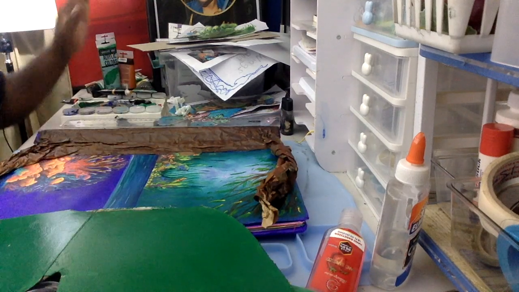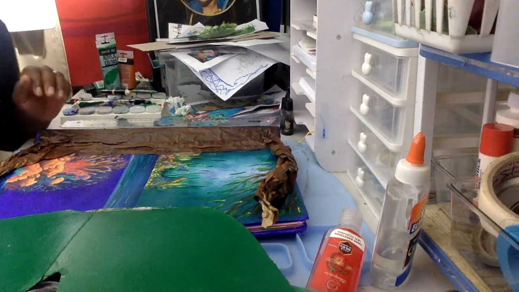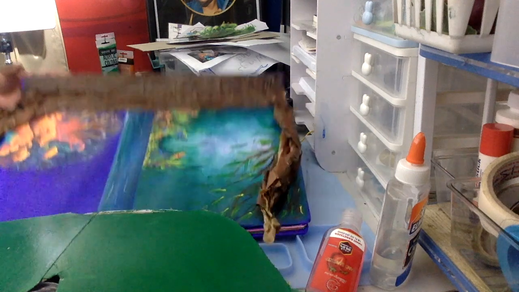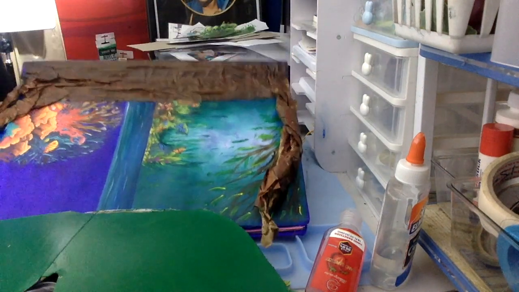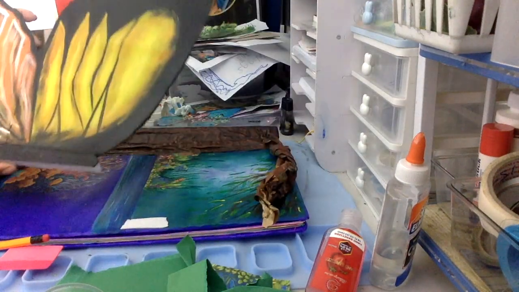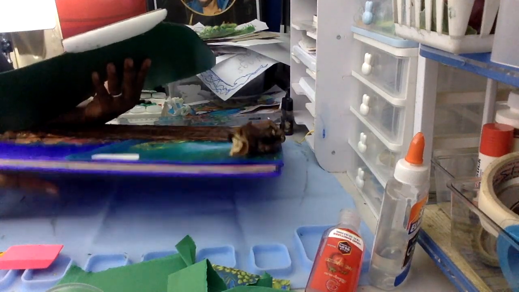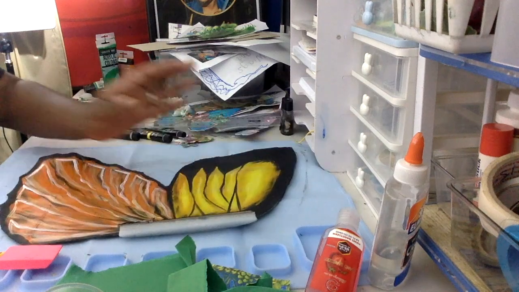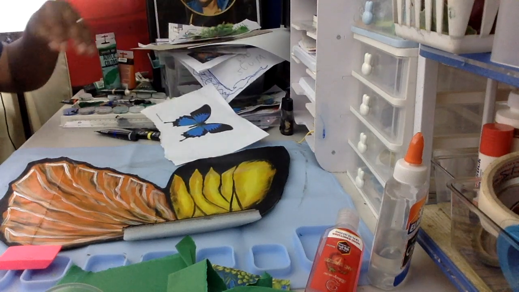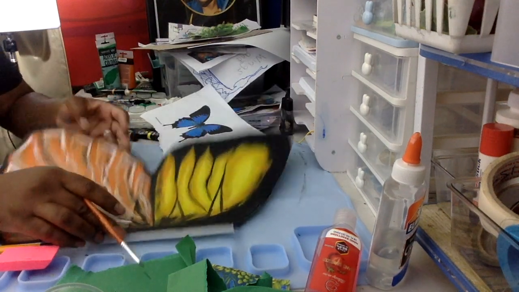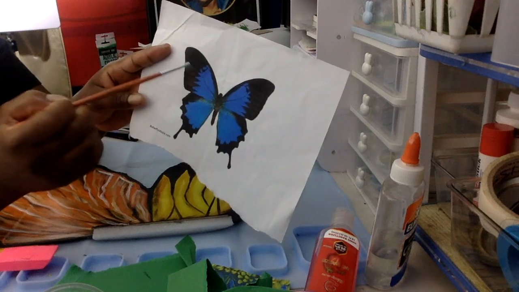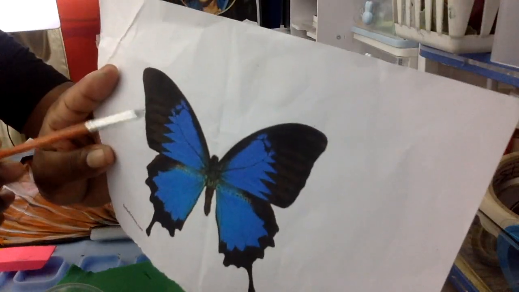And remember I said most of it is going to hide. So I'm not gonna do it perfect as yet. So here it is. I'm gonna allow this to dry, and in the meantime I have something more to work on with this butterfly here. So I'm gonna put this underneath the fan and work on this. Alright, so for the butterfly wing, I'm gonna put some of this. I don't know if you can see, but some of that here.